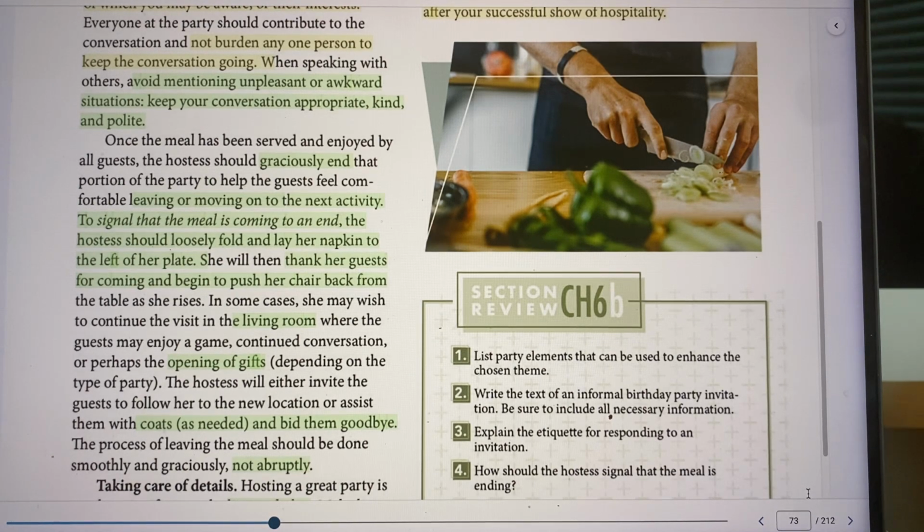In some cases she may say, oh, if you'd like to, you can continue visiting in the living room. That's a good way. Maybe the living room can be a time for opening gifts. So she says, let's go to the living room now, and we'll do some opening of the gifts, or something else that's part of the party. Bring them to the living room to be able to converse with each other, but also tell them if there's some other part of the party that's going to be going on.